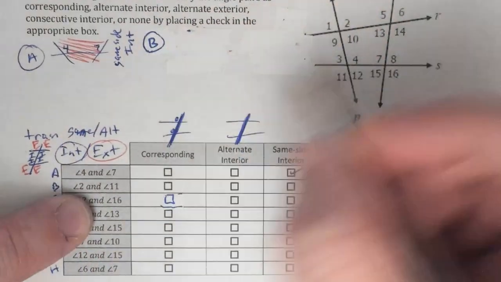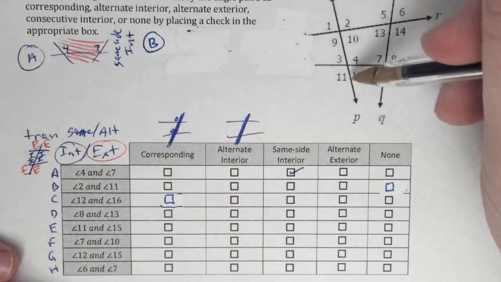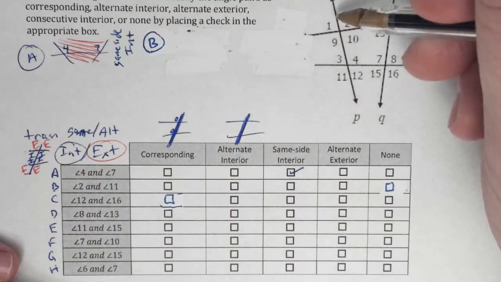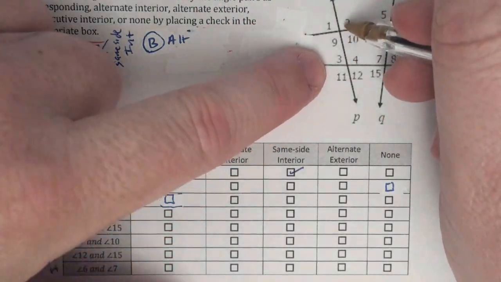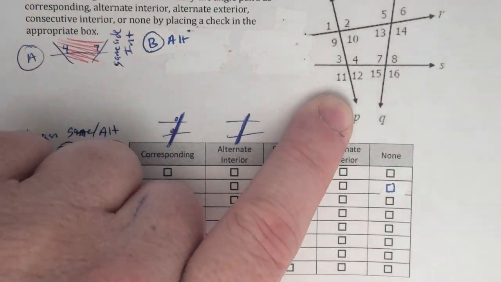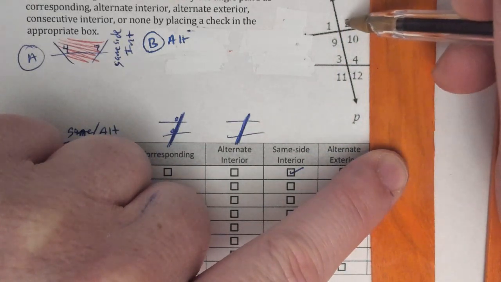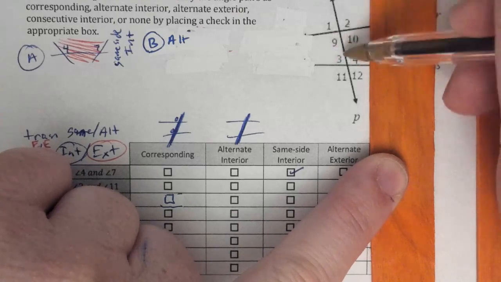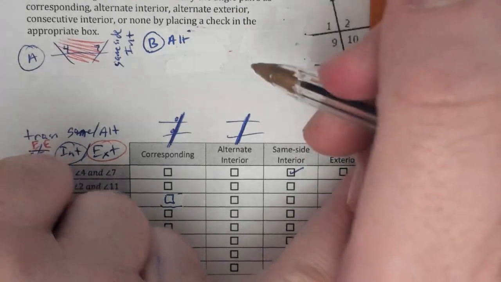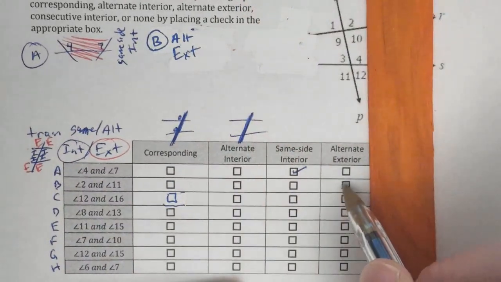All right, let's try B. For B, we have 2 and 11. So here's 2 and 11. Are they on the same side or alternate sides? They're on alternate sides, so that's our first word: alternate. Are they both inside or outside? Just do your best to cover everything else up so we're not focused on it. They are both exterior angles, so that would be our second word. So 2 and 11, alternate exterior.